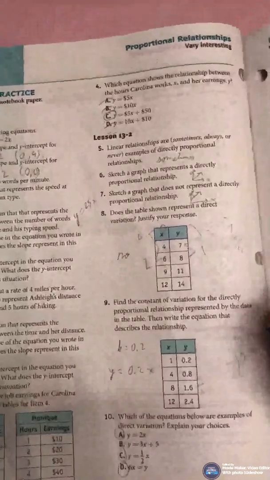So if we divide this by 4, you get 0.2. So our slope is 0.2, and our k will also be 0.2 because that's the constant of variation. So our equation is y equals 0.2x, and we don't have any y-intercept because this is a directly proportional relationship. So let's move on to number 10.